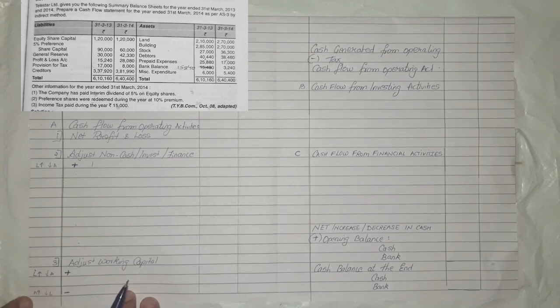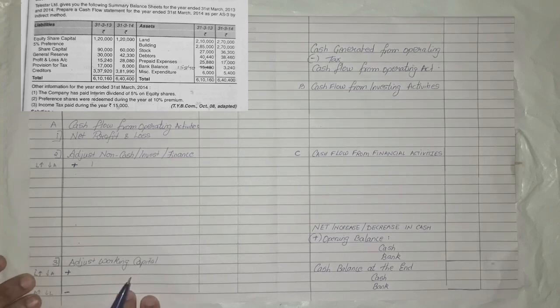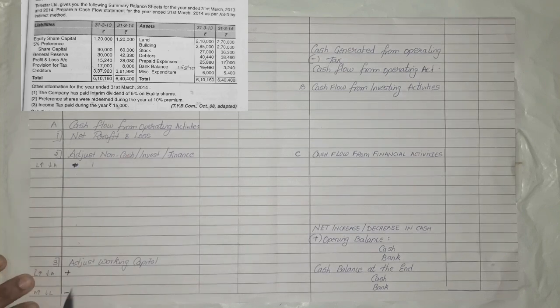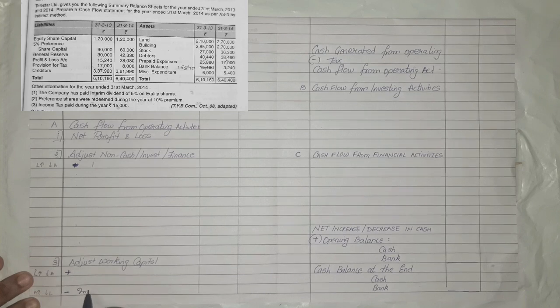Stock has increased, so I'll just cancel this part, as it has nothing to do with the sum. Stock has increased from 27,000 to 36,300, so there's an increase of 9,300. Since there's an increase in asset, it will come under less. So I'll write here increase in stock, and it comes under less, so it will become 9,300 negative.